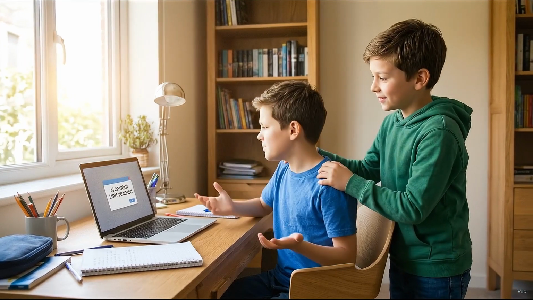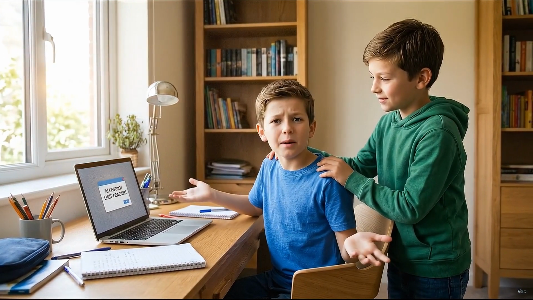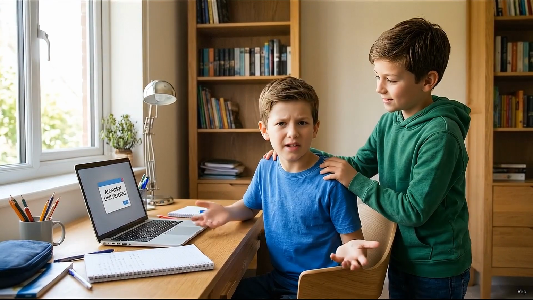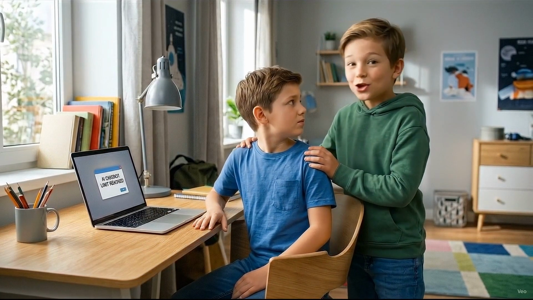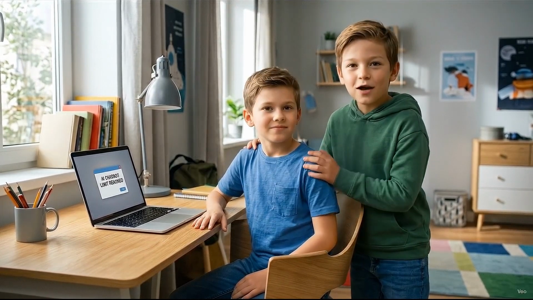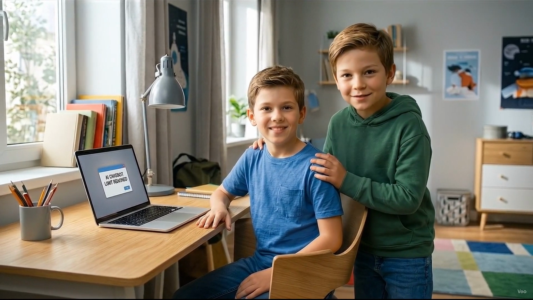Oh no, ChatGPT stopped again. I was in the middle of my work, and now it says I've reached my free limit. Do I have to pay every month just to use AI? Nope. Don't worry. SoftLabs AI has the perfect solution.